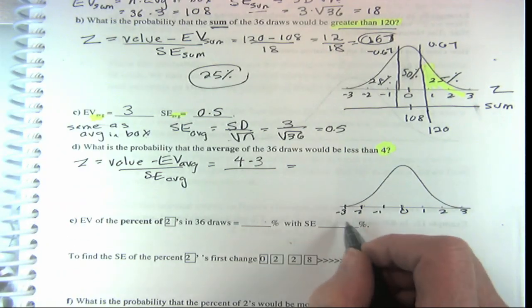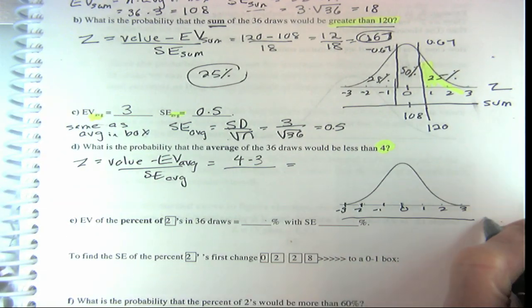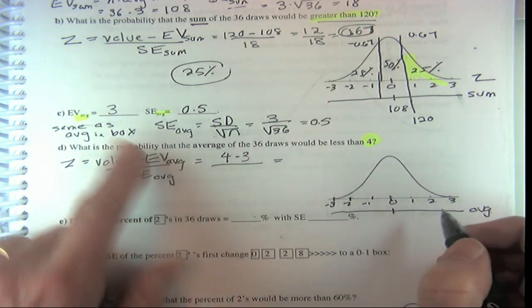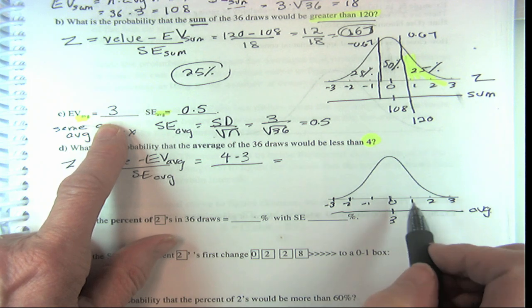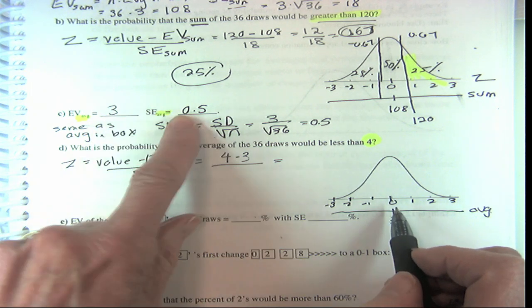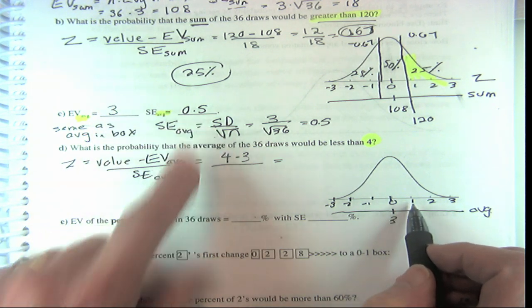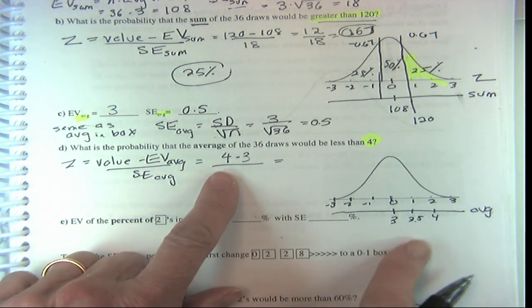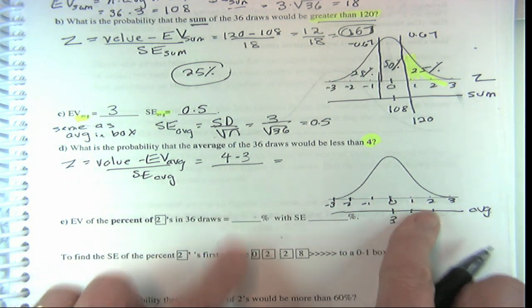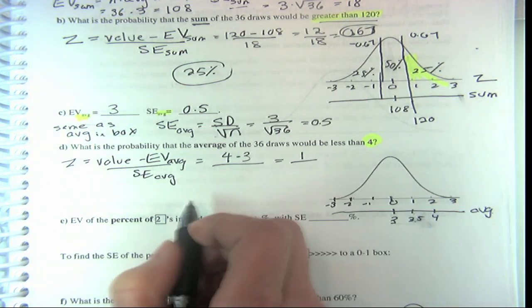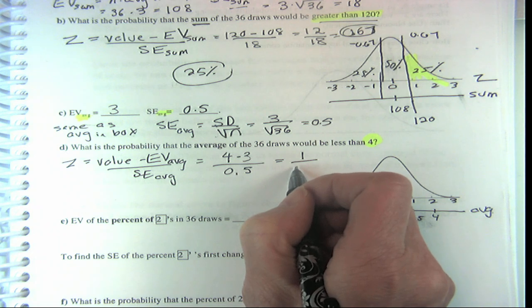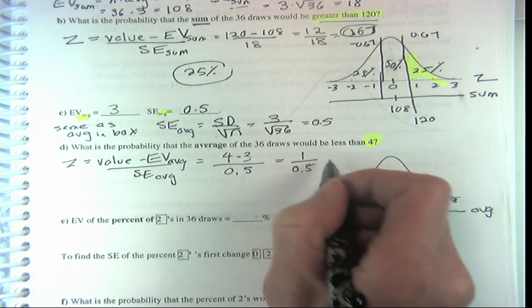Let me just show you down here. Okay, so here is the average. That's where the expected value is. We said we'd expect 3. You can see this one real easily. The standard error is 0.5. So here's 3.5, and here's where 4 would be. That would be 4.5. So we're going to get 2 standard errors. And you can see that we're 1 above. But in terms of how many standard errors that is: 2.